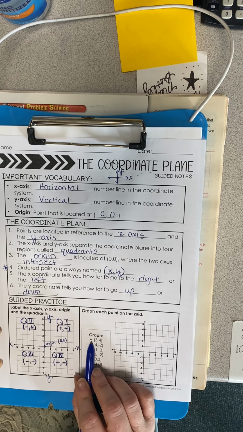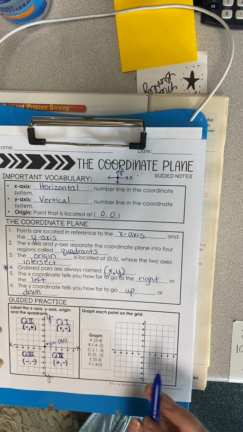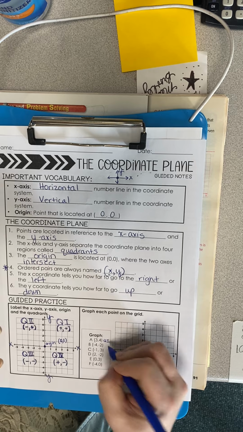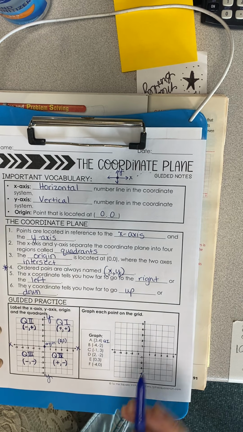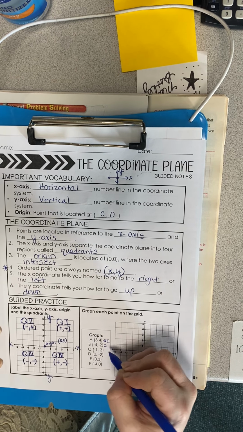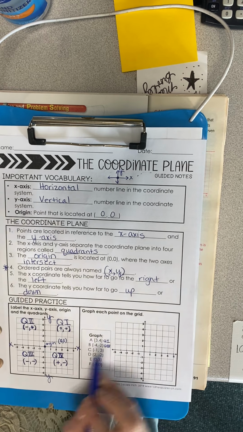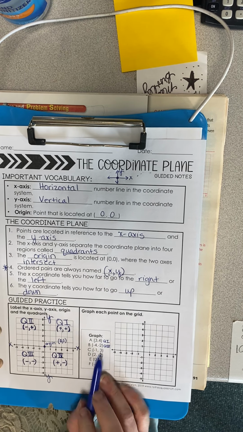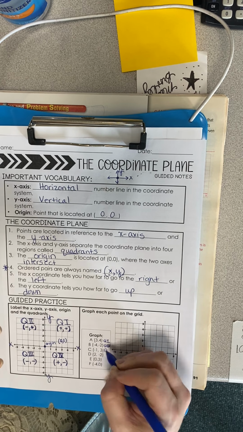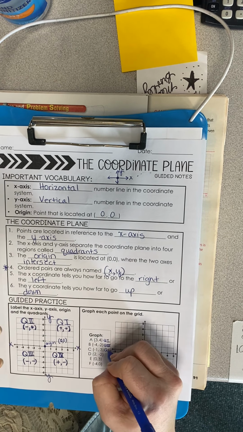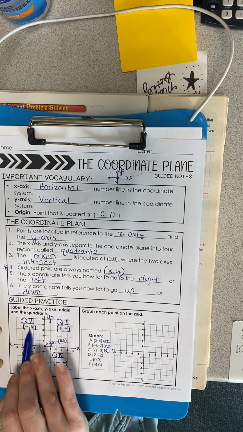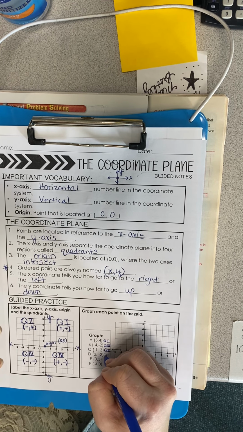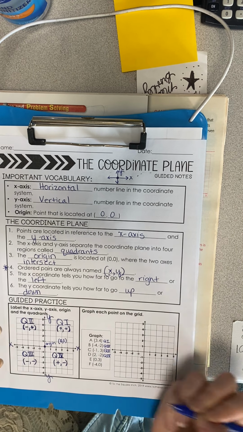So if we're looking at A, and it's 3, 4, and they're both positive, what quadrant is that going to be in? Q1. If they're both negative, what quadrant is that? Q3. Do you see what I'm doing? I'm just looking here like this. If it's negative X, positive Y, what quadrant is that? Q2. See, it's negative, positive. Then we have positive, negative, which would be Q4.